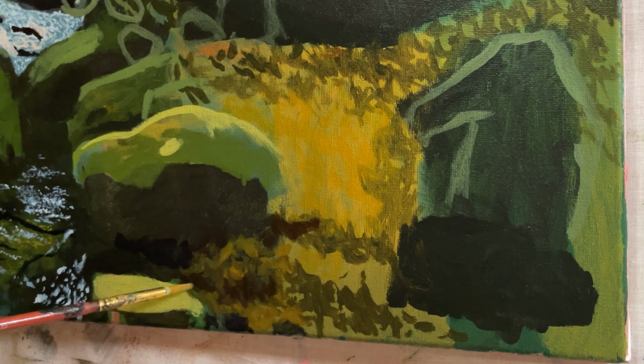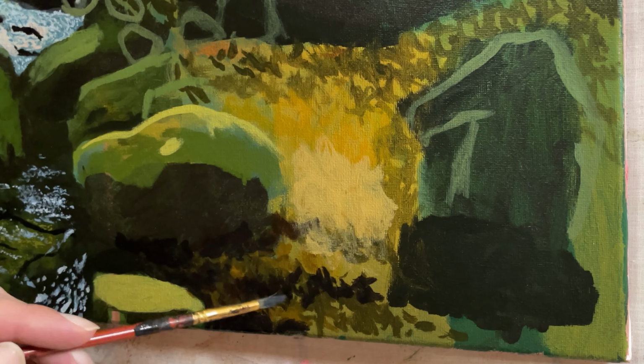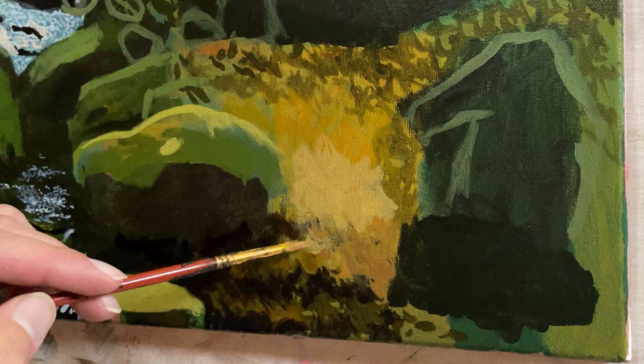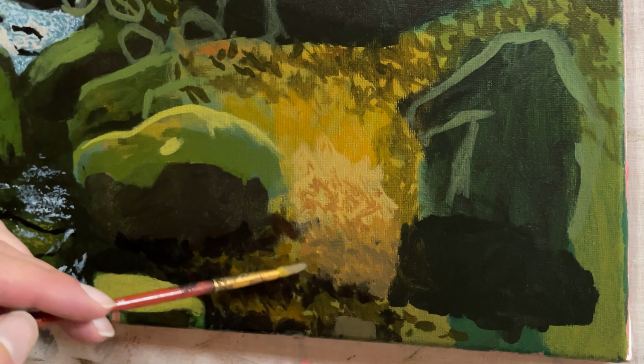Once again, I'm working from big to small. This is going to be very similar to how we painted the water. I'm adding all these smudges of color and then I'm blending them together. Be careful not to overblend, however, as we do want to preserve these textures we worked so hard to make.